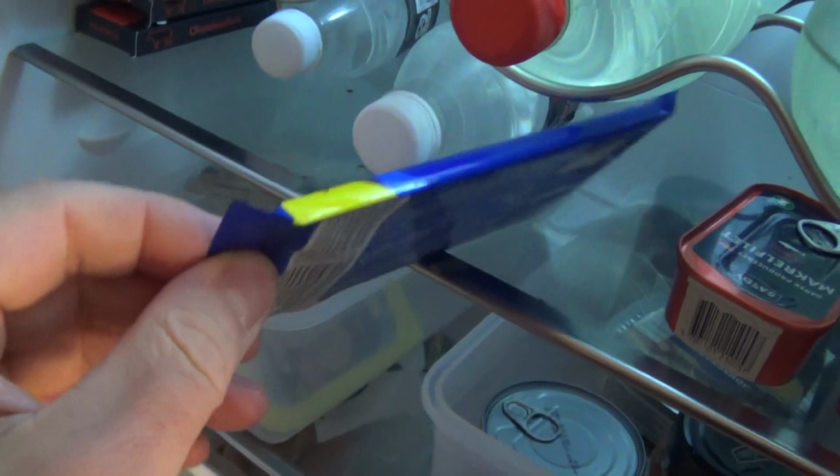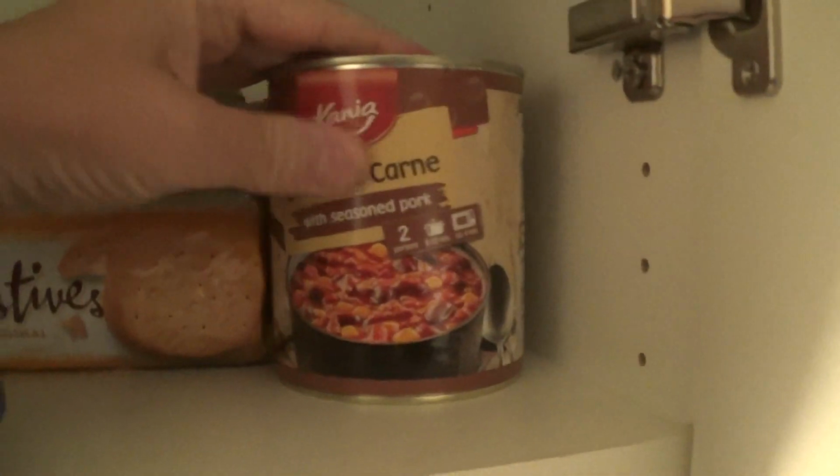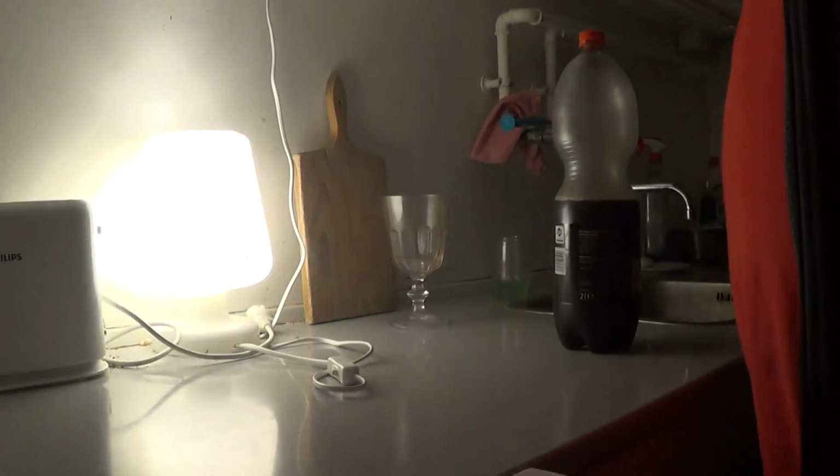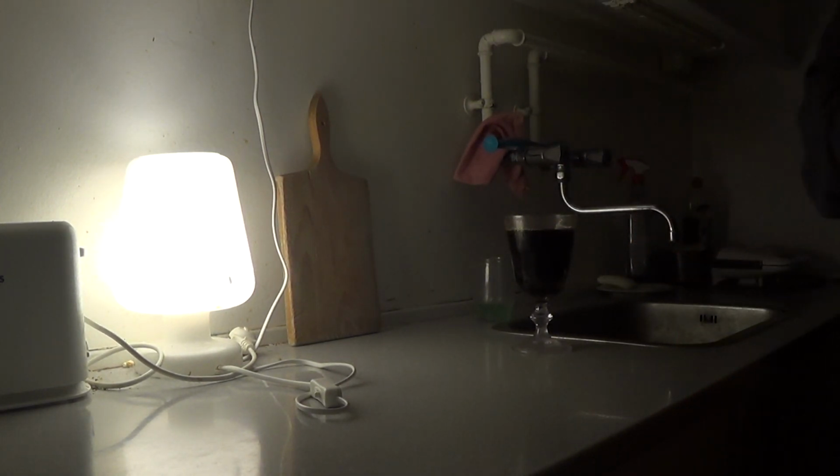Snack. Got a little chocolate for later tonight. Got some biscuits. One can more of chili con carne. Oops, that's too much. I forgot that I cannot drink all this. That's way too much cola.